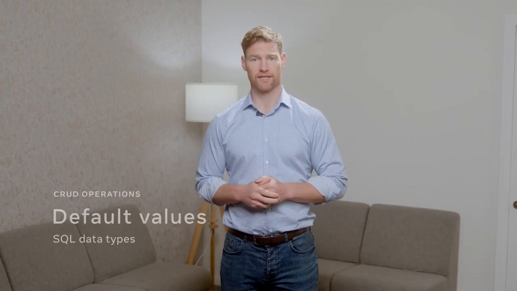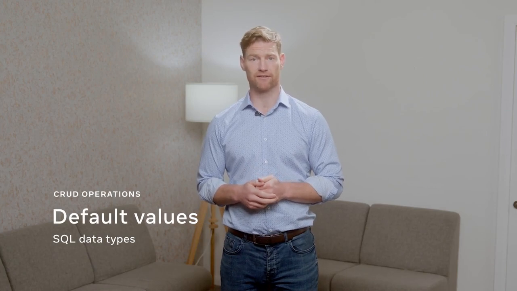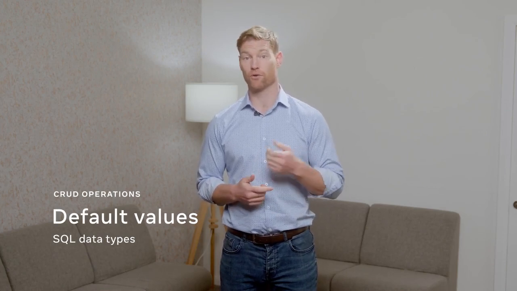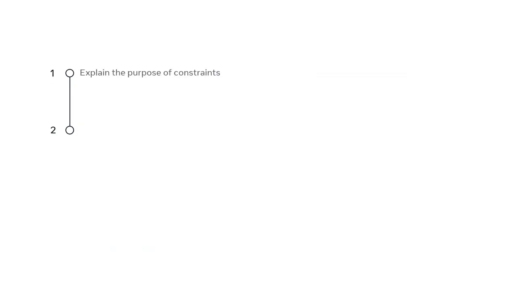Great work. To ensure the accuracy and reliability of the data in your database, you must limit the type of data that can go into your database table. In this video, you'll learn how to describe the purpose of constraints in a database and identify default constraints to set default values in a table.